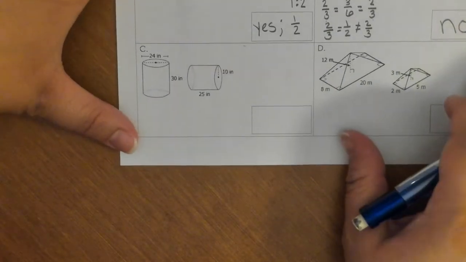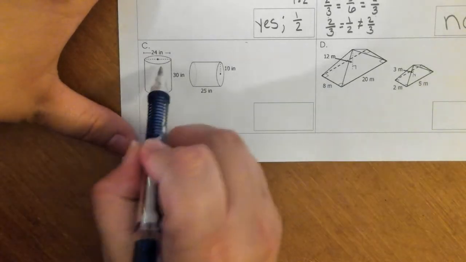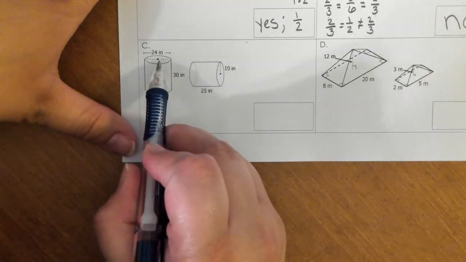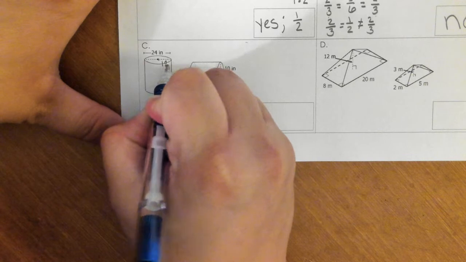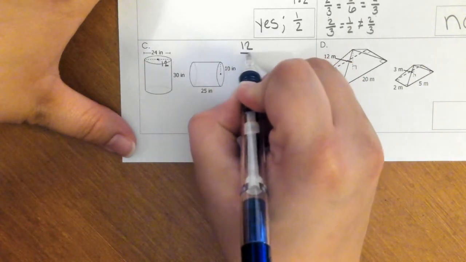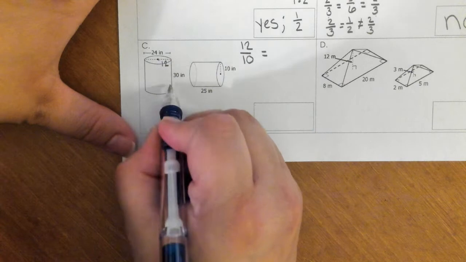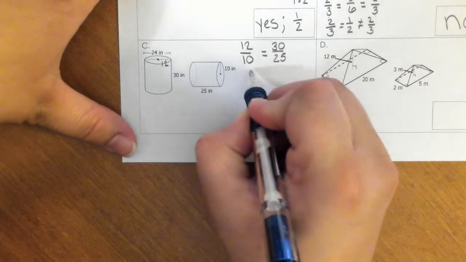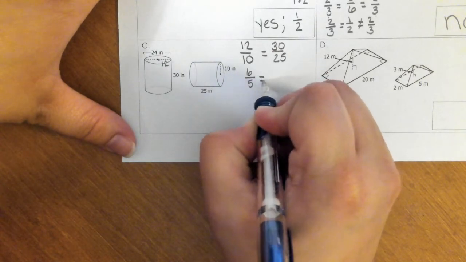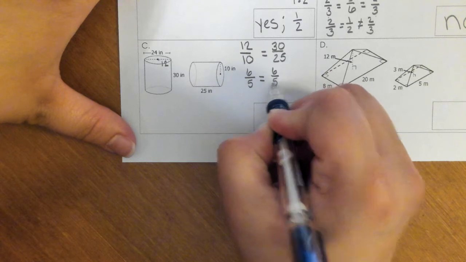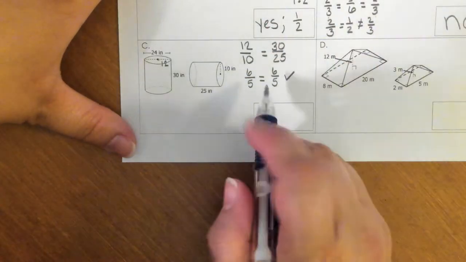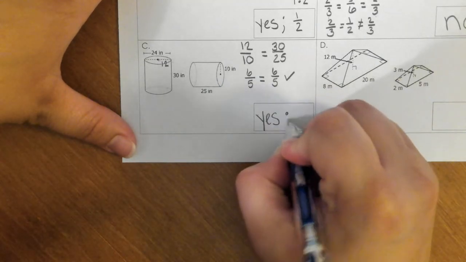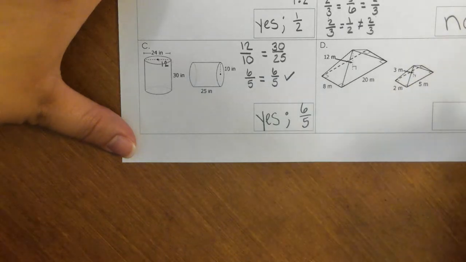Okay, now, in letter C, I believe this one is a little tricky. You're given a diameter and a radius. Can't compare those. So the radius would be 12. So I'm going to go 12 to 10. Then my height would be 30 to 25. All right, so 2 can go into 12 6 times and into 10 5. 5 goes in 6/5. And yep, that would be the same ratio or scale factor. So yes, the cylinders are similar, and they have a scale factor of 6 to 5.